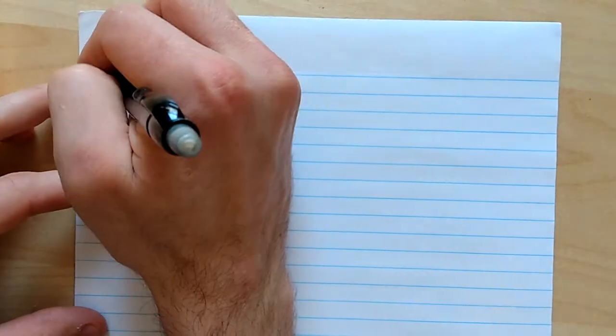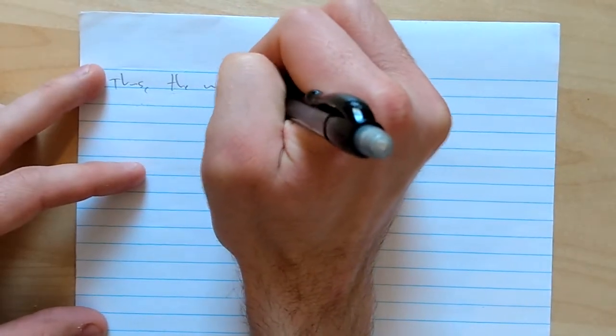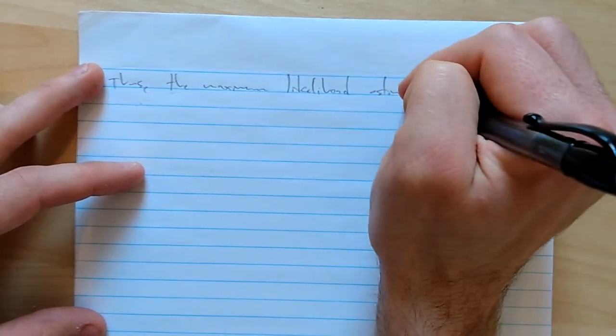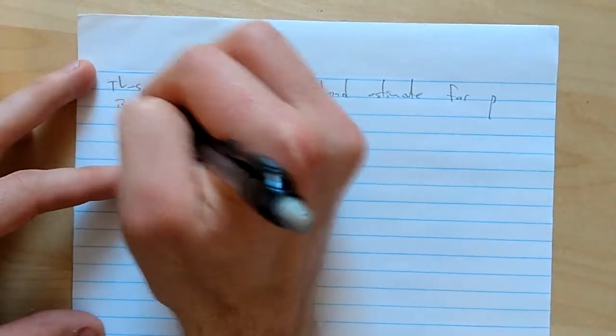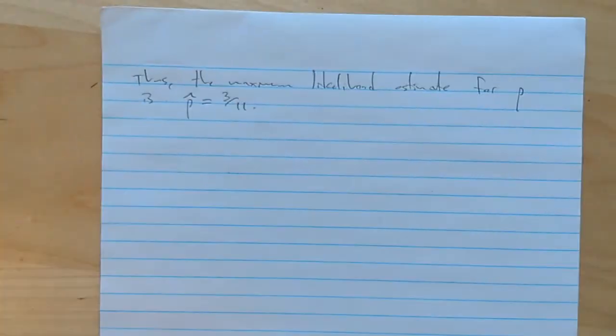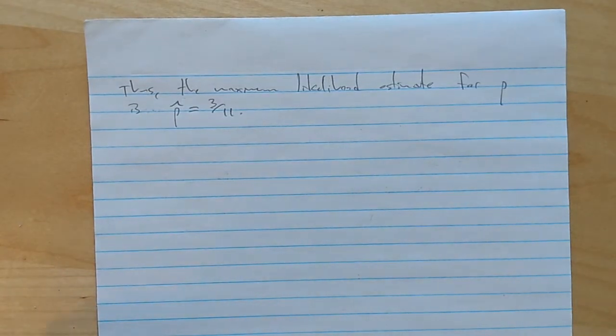Great. And so to finish the problem, we can say, thus, the maximum likelihood estimate for p is p hat equals 3 over 11. Perfect. Remember, this hat denotes an estimator or an estimate. So it's 3 over 11. Cool. Our estimate for the probability of heads on this coin.